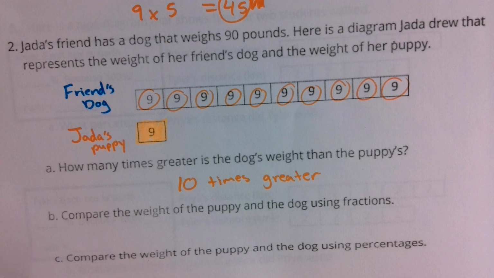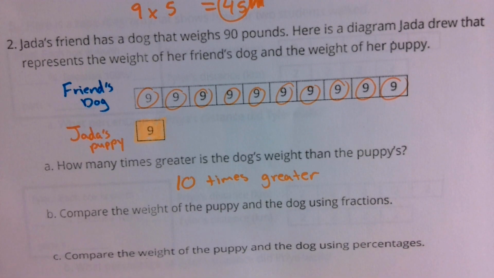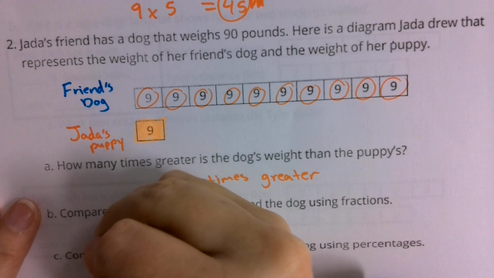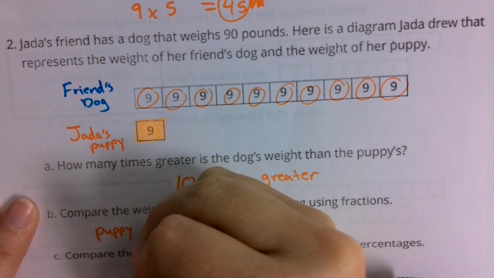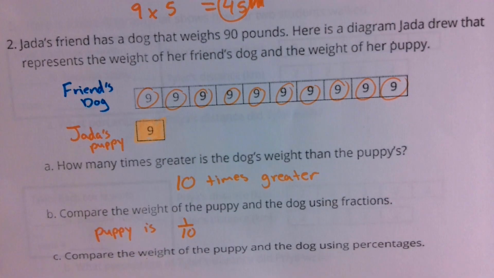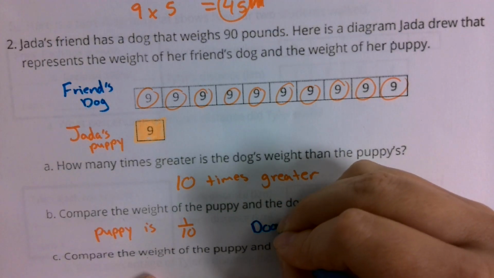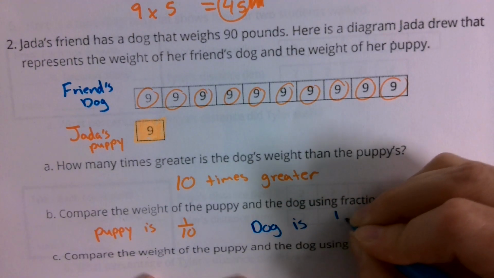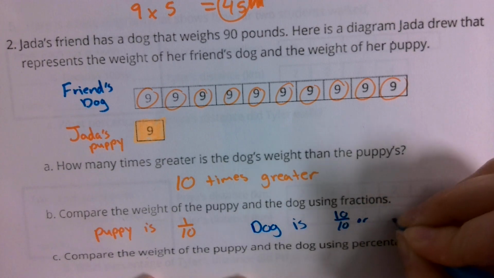What fraction of the weight is the puppy worth? Fatima? 1/10. Okay, so the puppy is 1/10. And that would make the dog how much? 10/10 or 1 whole, right? The dog is 10/10 or just 1 whole.